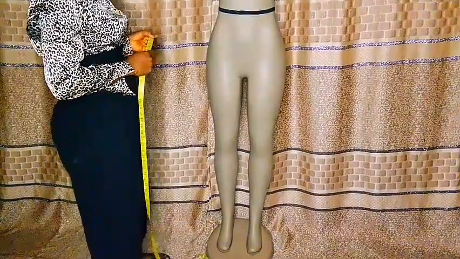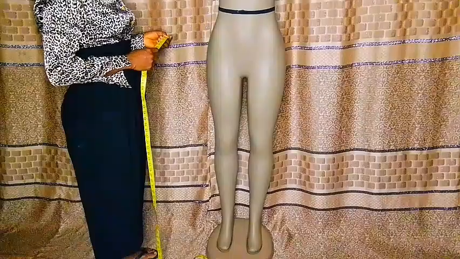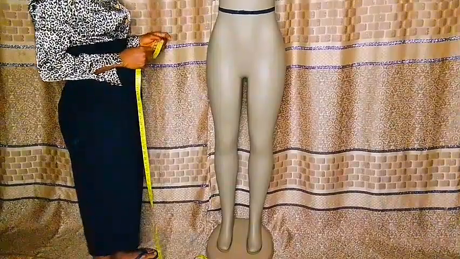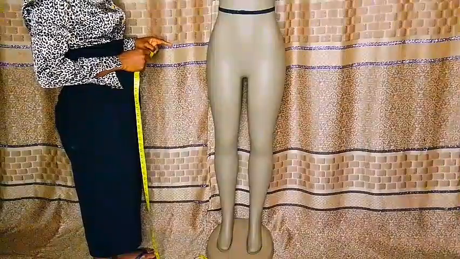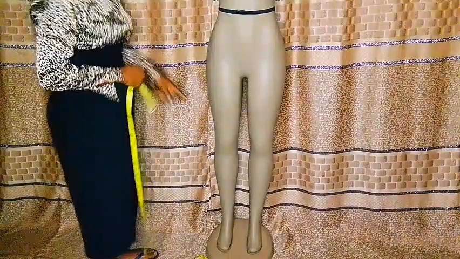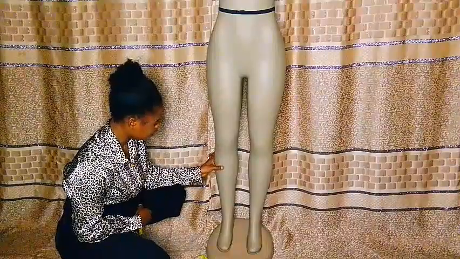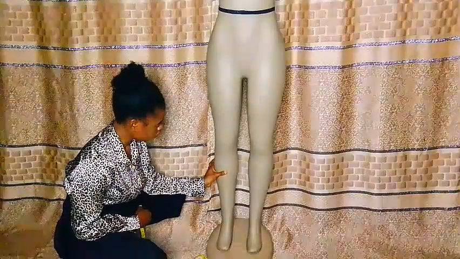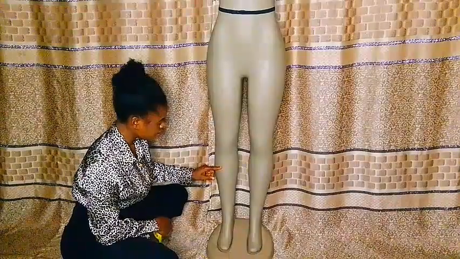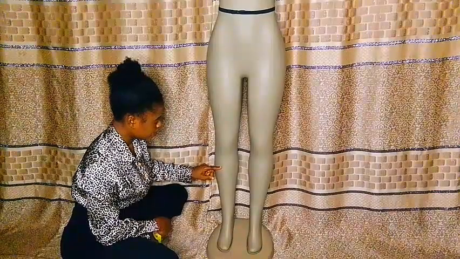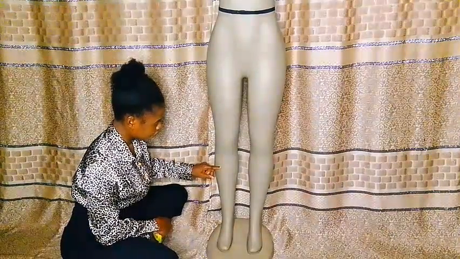Now let's illustrate the measurement of the calf, which is called the calf circumference. So the calf circumference is the measurement around the widest part of the ankle, usually between the knee and the ankle. So it is around this point that we usually take when we are to measure the calf circumference. It ensures that garments like your trousers have the correct fit at the calf area.